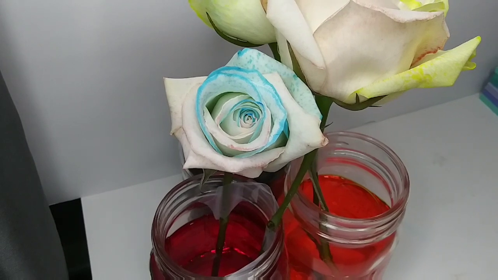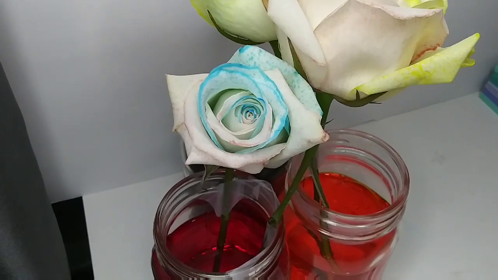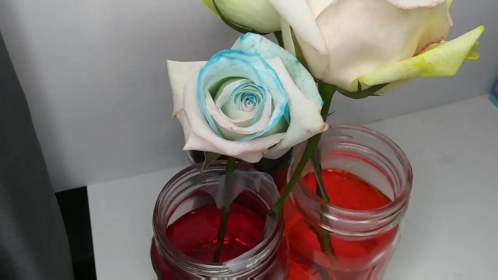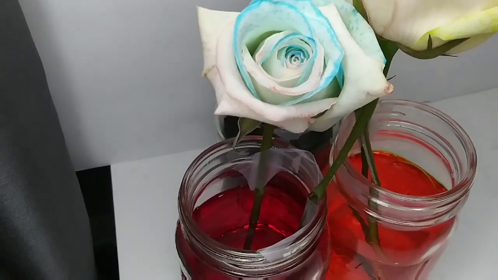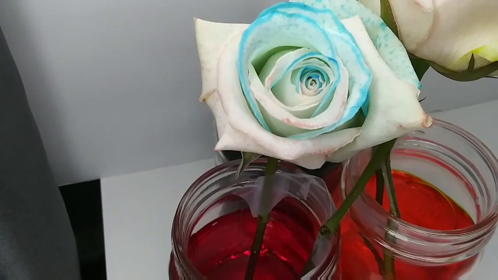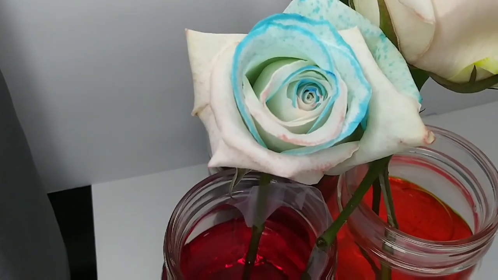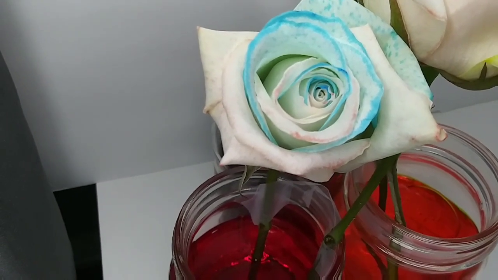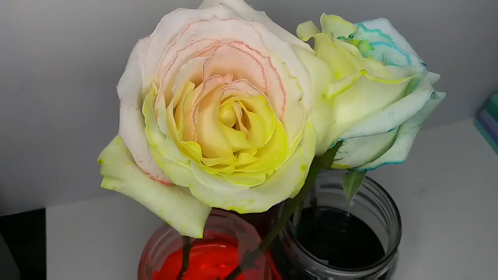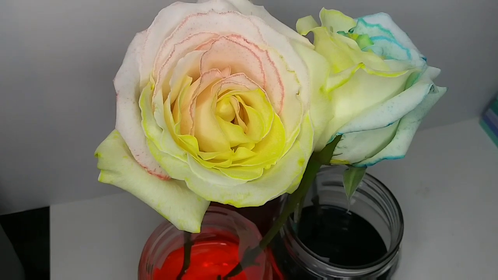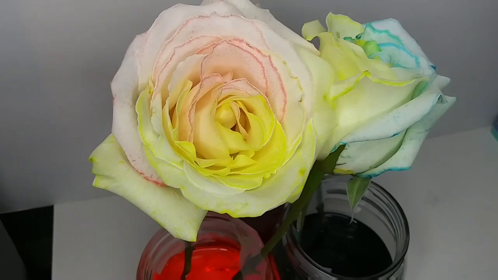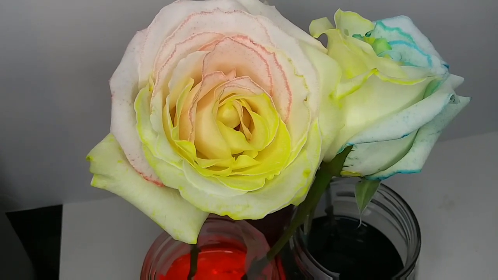Okay, I'm doing observation number 3. And in the white rose that is dipped in blue and red, it looks like the blue is a lot more pigmented on the petals. The flower that's dipped in yellow and red, it looks like it's almost half and half on the colors.